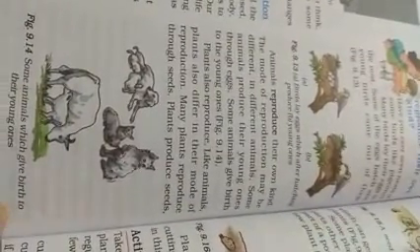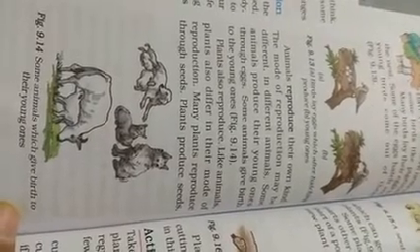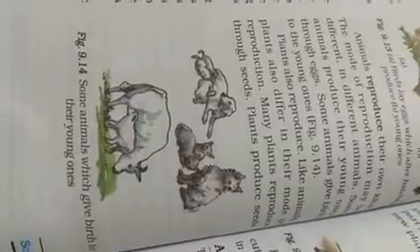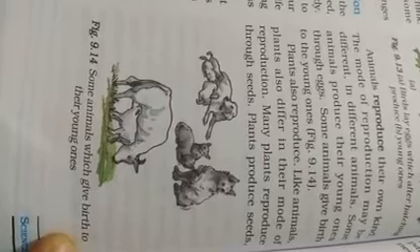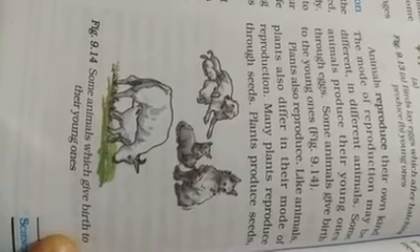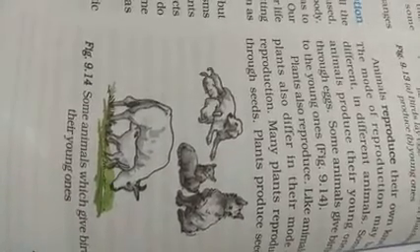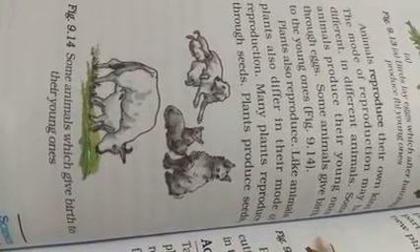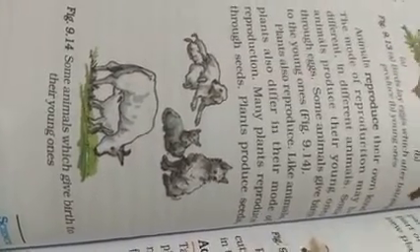Do all organisms reproduce? Yes, they give birth to young ones, they lay eggs. These are the means of reproduction. Plants also reproduce, like animals. Plants also differ in their mode of reproduction. Many plants reproduce through seeds. Some plants reproduce through seeds, through stem, and by means of leaves also.